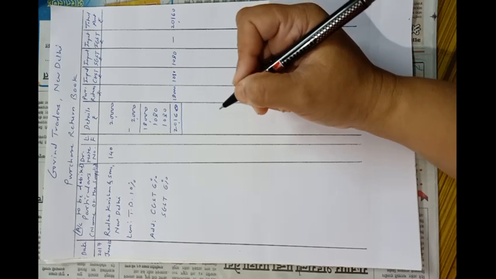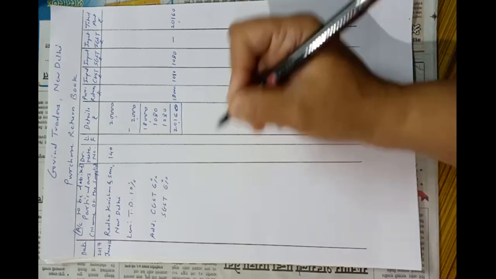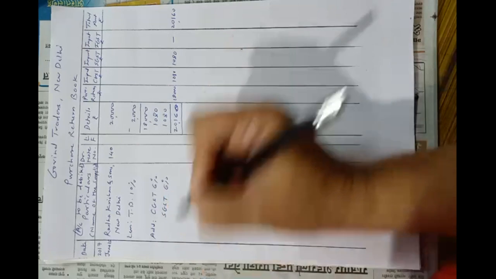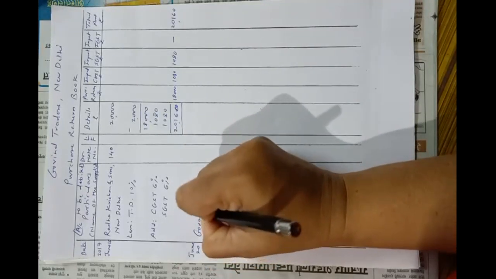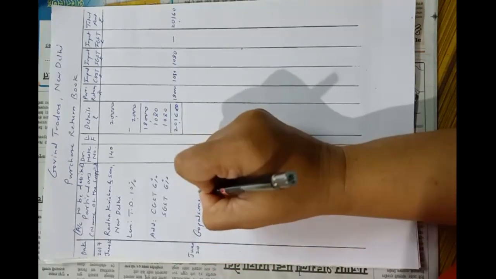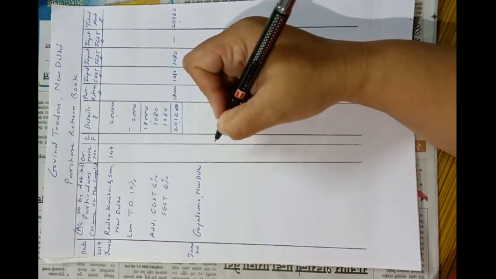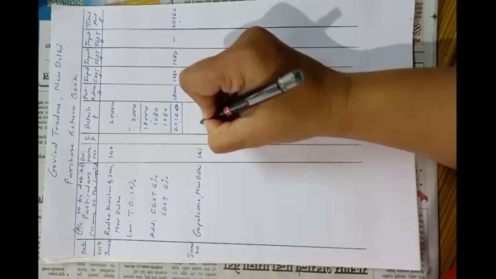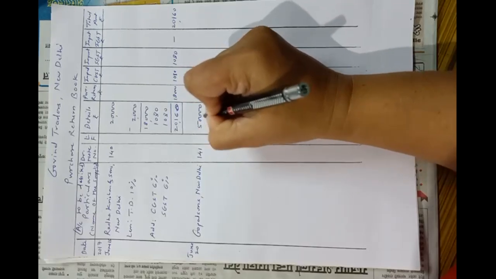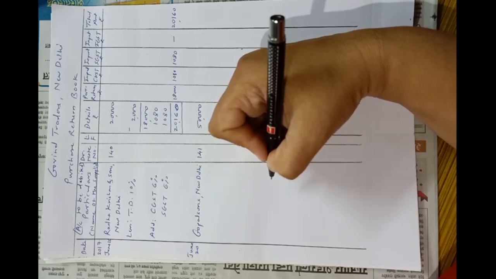See the next entry. It is of June 20. Return goods to Gopal Sons, New Delhi. So entry of June 20. Gopal Sons, New Delhi. See the goods returned worth rupees 50,000 and debit note number is 141. Amount is 50,000. No trade discount there, so directly we have to add CGST and SGST.